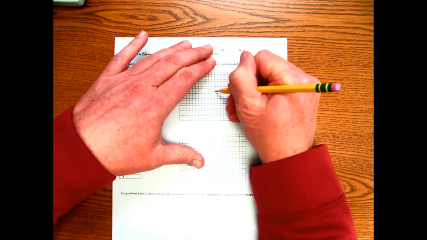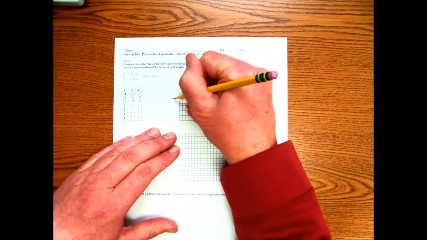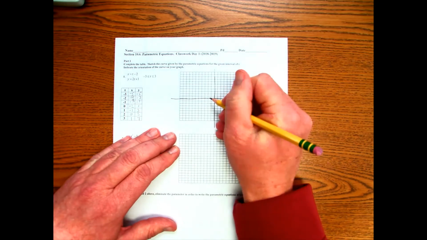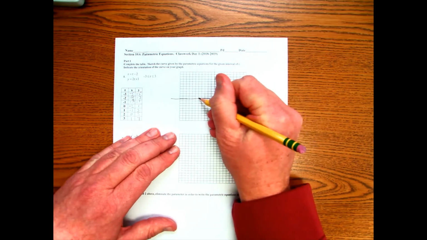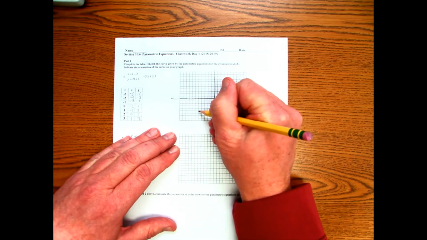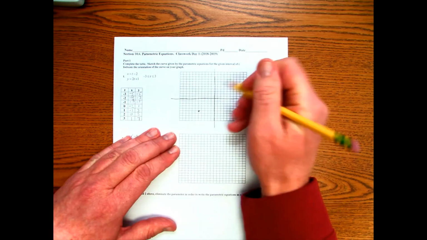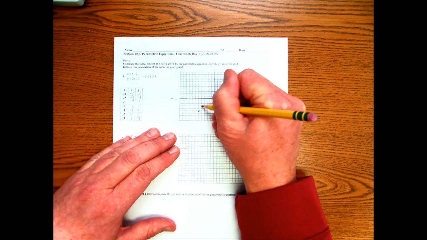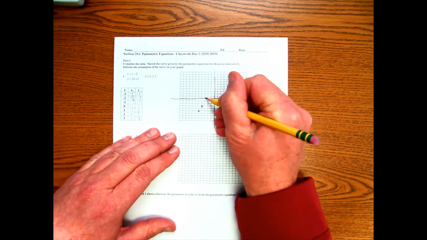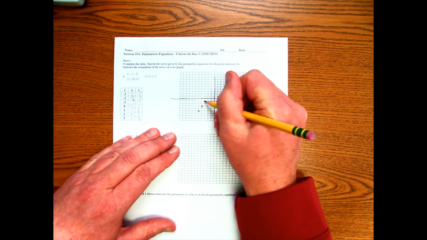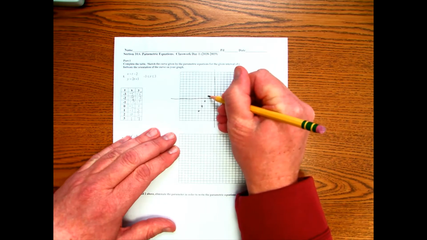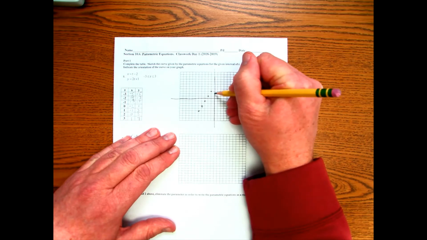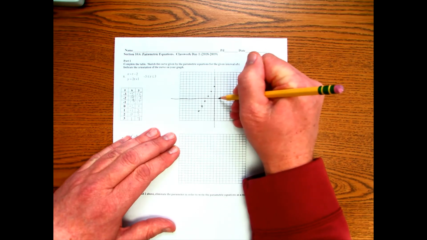All right, so I'm going to plot these points here. So -5, -5. -4, -3. -3, -1. -2, 1. -1, 3. 0, 5, and 1, 7.